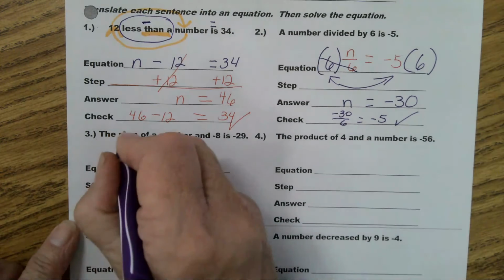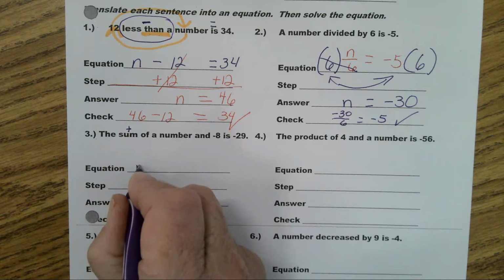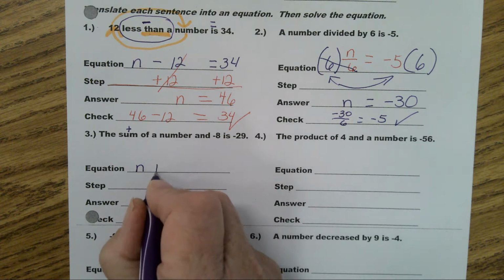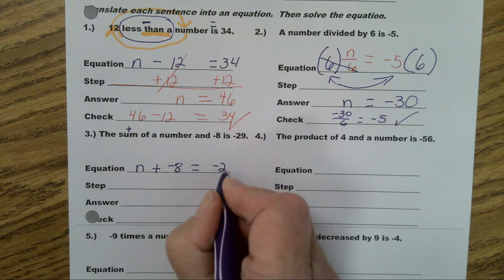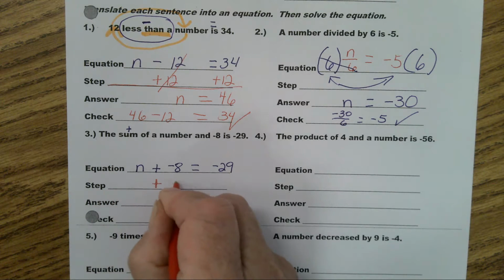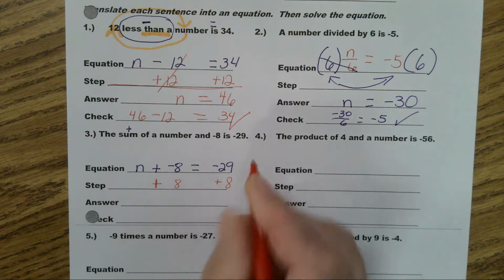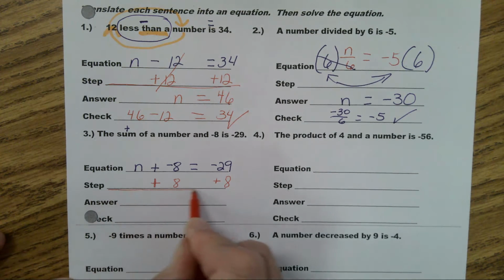Sum means to add. The sum of a number and -8 is -29. So a number is n, you could use any variable, plus, because we're summing, -8 equals -29. Okay, what will get rid of a -8? Yes? A positive 8? Right, we're just going to add a positive 8. When you subtract a -8, kids, it's the same thing as adding a positive 8. So just say to yourself, what will get rid of adding a -8? Adding an 8 will make it disappear.